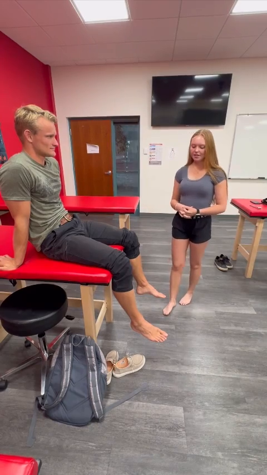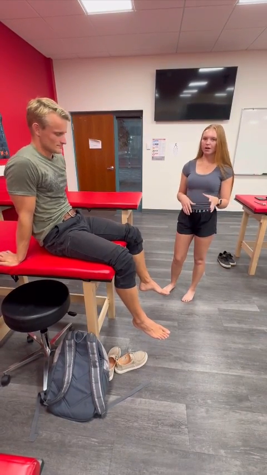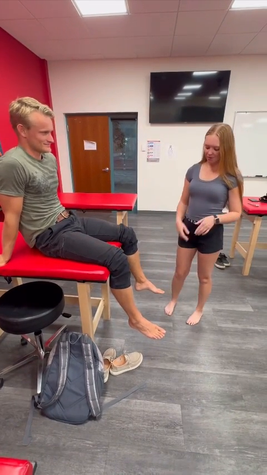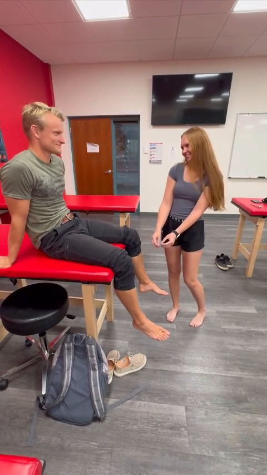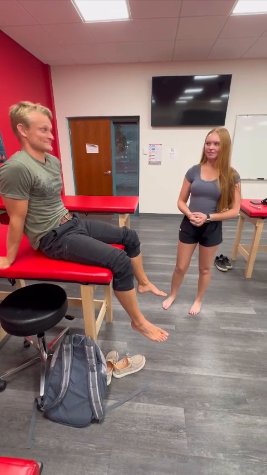And then for the Ottawa ankle rules, you do something similar. They come in complaining of pain in their ankle, you ask them to walk. If they can't take more than 4 steps, or if there's pain 6 centimeters from the source of the pain, then you would recommend an x-ray because that's also an indication of a fracture.